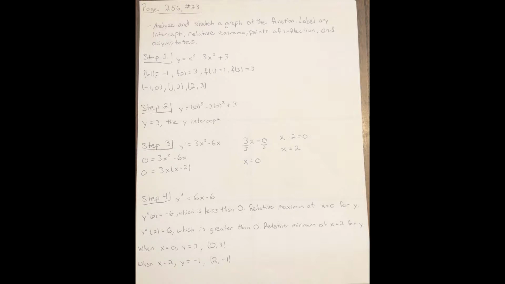When x is equal to -1, y is equal to -1. When x is equal to 0, y is equal to 3. When x is equal to 1, y is equal to 1. And when x is equal to 3, y is equal to 3. By doing this, we know that there must be a zero in those intervals, which are -1 to 0, 1 to 2, and 2 to 3.